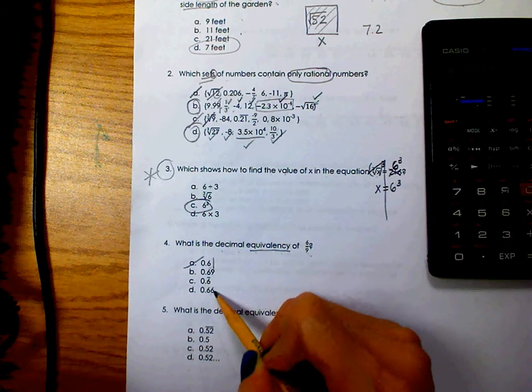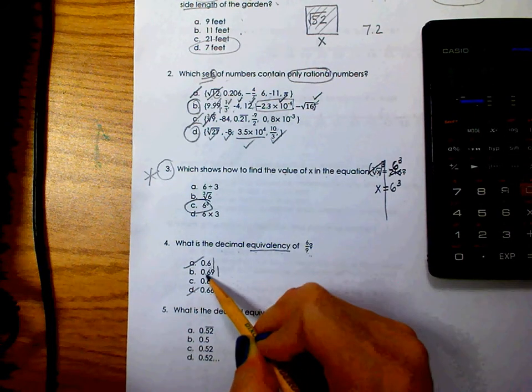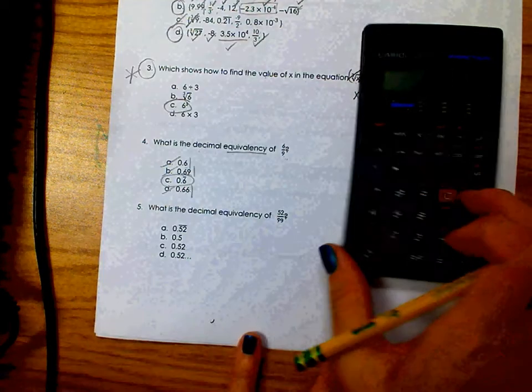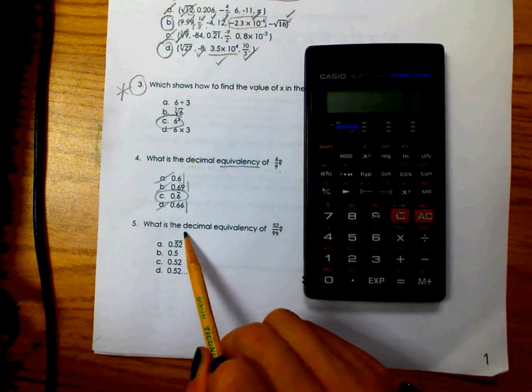This one also terminates, so it's not that. And this one is 0.69. That can't be it. It's 0.6 repeating, so C. That's like super easy, okay? Another one of those questions.